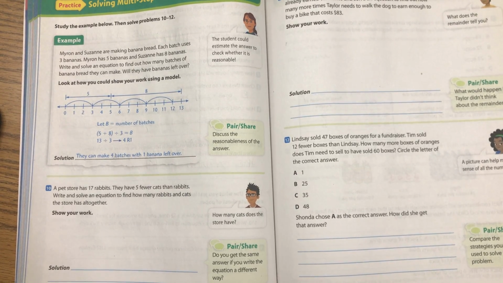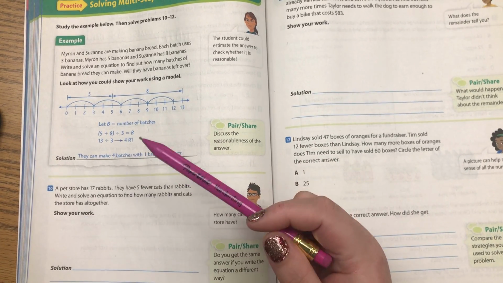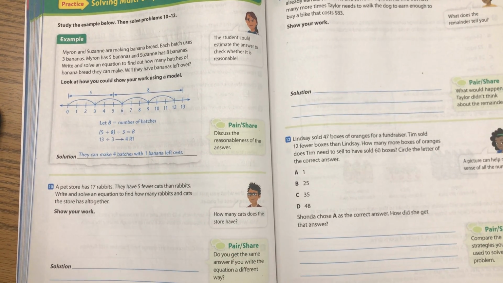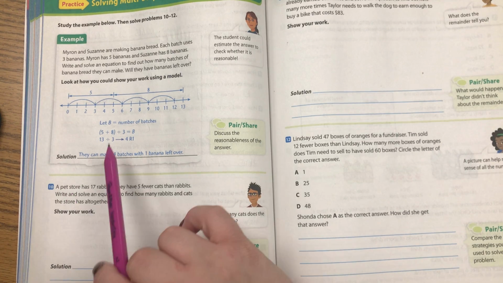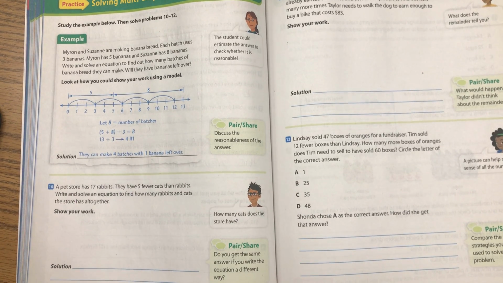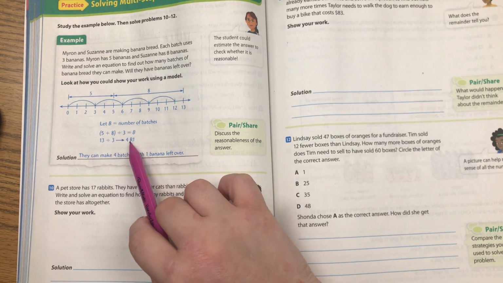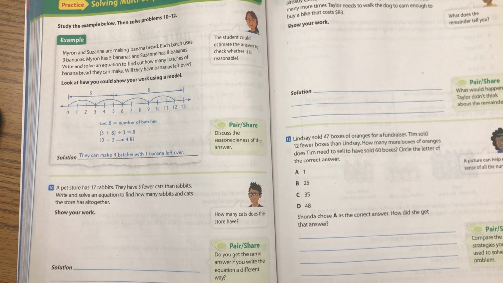Okay. Is this answer reasonable? If we think about it, we have 13 bananas, and each batch is 3. 3 times 4 gives us 12 with 1 left over. So our answer is reasonable.